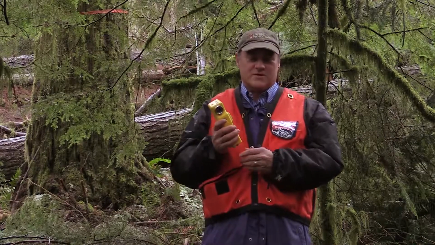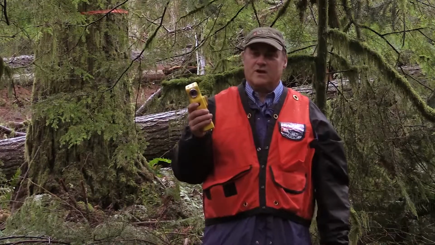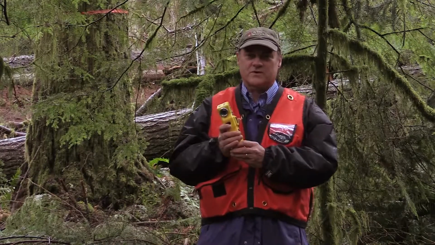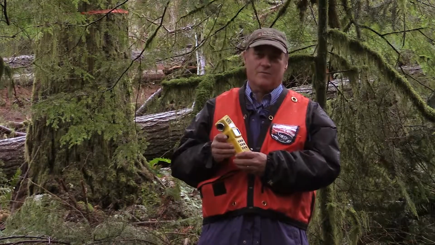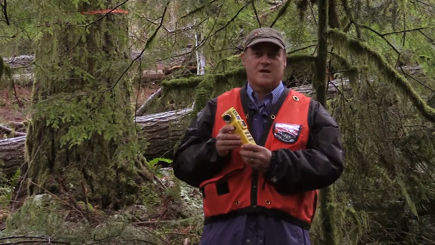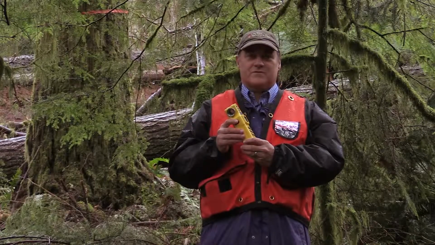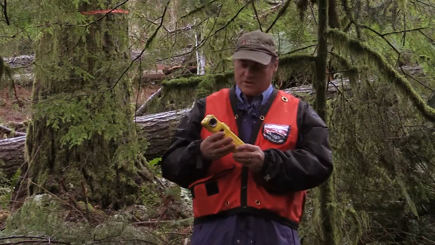We're going to do a demonstration where we actually cruise a plot. We're going to use the RD1000 to determine which trees are in or out. This is a phenomenal machine relative to its being able to determine your in and out trees. The view through the viewfinder is crystal clear. Doesn't matter if it's raining or dark or whatever, it's just crystal clear.